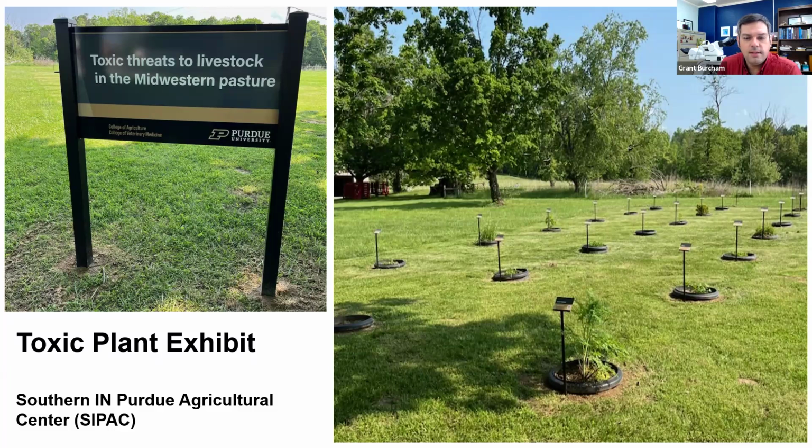So this is meant to be a little bit of a living library, if you will, for producers that come in or people that are concerned about what they might be seeing in their pasture at this time of year, for instance. So we get producers that come in and they say, well, I've got a lot of this particular weed in my pasture. I'm not quite sure what it is. Or we might talk about a toxic weed and they say, well, I don't really know what that looks like. We can go out to the toxic plant exhibit and take a look at it.